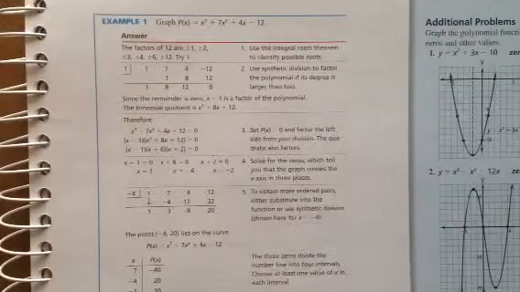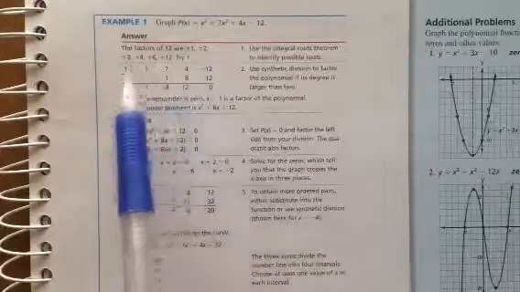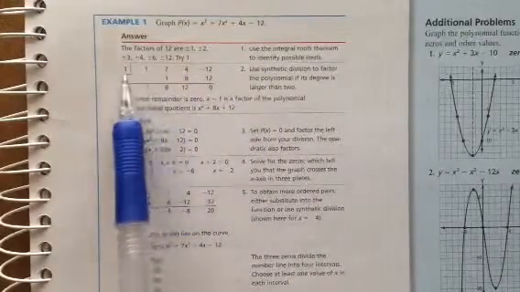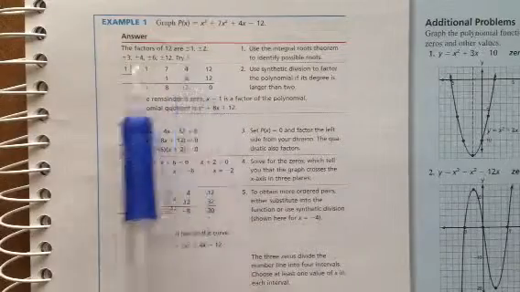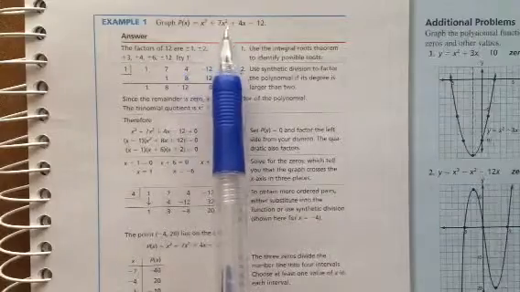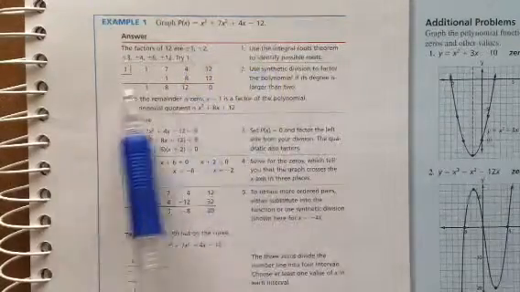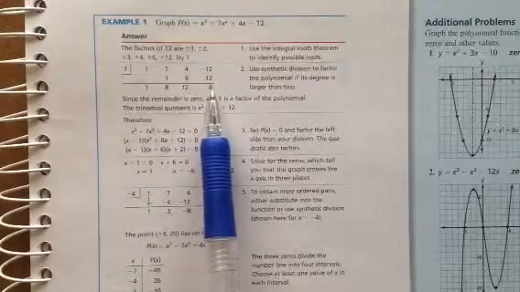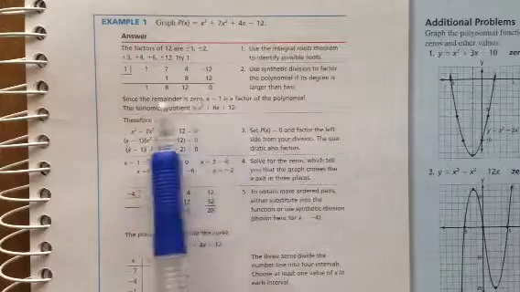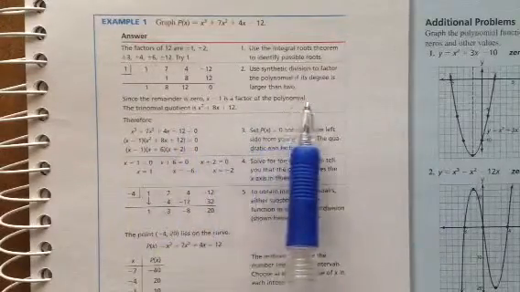Okay, so we've learned how to use the factor theorem to identify possible roots for a polynomial. After we do that, you can see here they chose positive 1, put it into the x cubed plus 7x squared plus 4x minus 12, did the math and got a remainder of 0. So then they knew that x minus 1 was a factor of the polynomial.